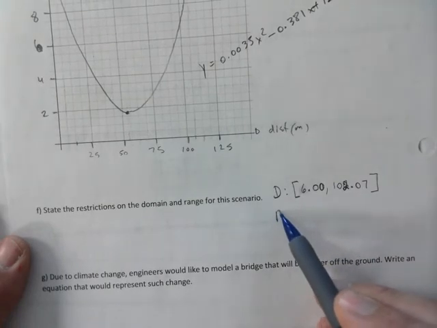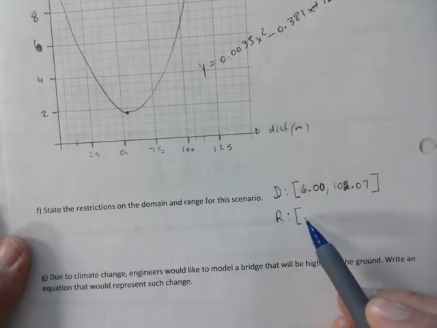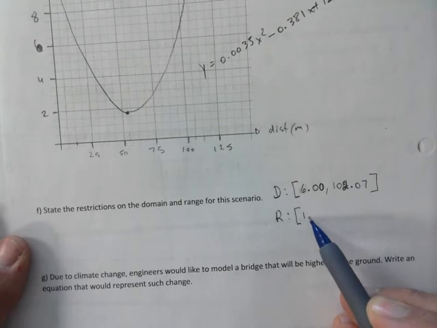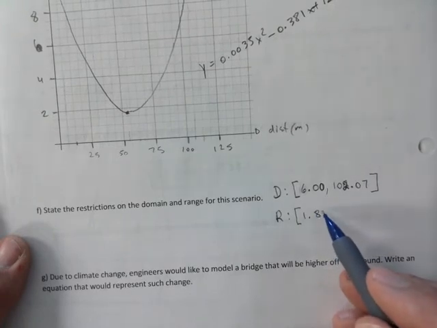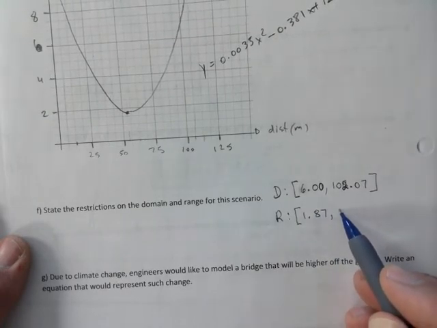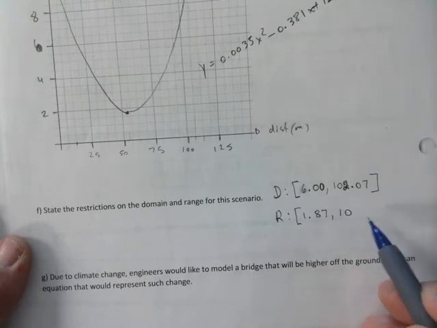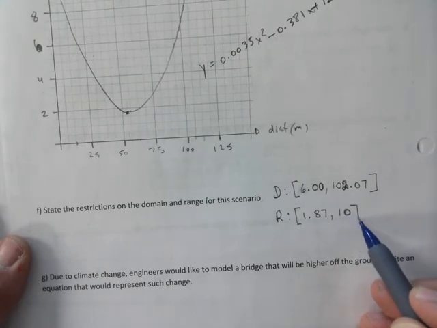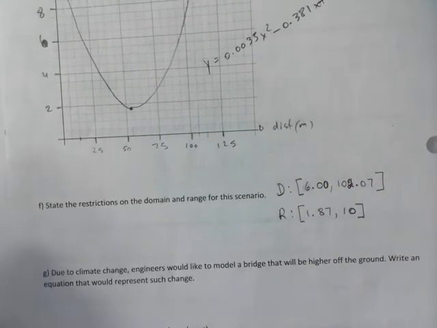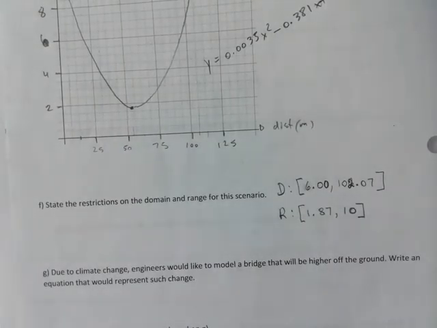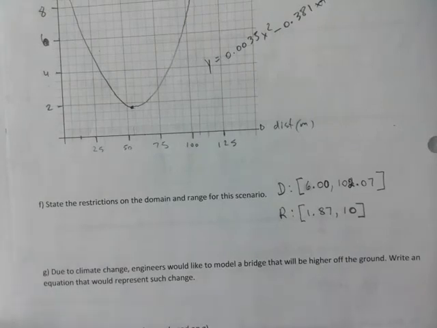And the range is going to be from the lowest, which is 1 point. Can somebody help me with that one? Is it 1.87? The lowest? Yeah, thank you. 1.87 all the way to 10, where the wires are attached, right? So these are the restrictions that you need to put onto the function to simply talk about the cable, right? The cable itself.